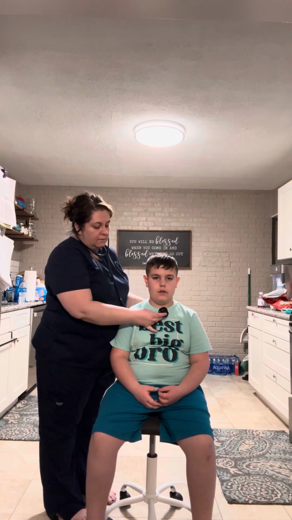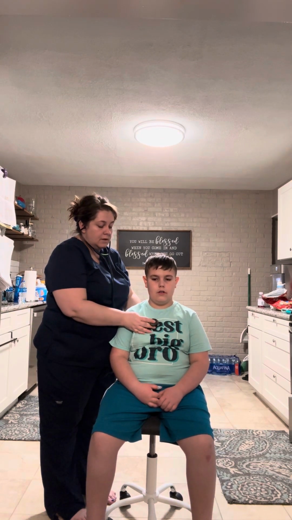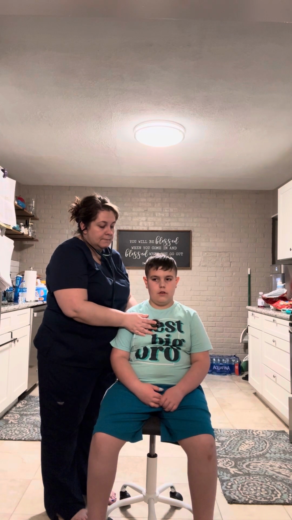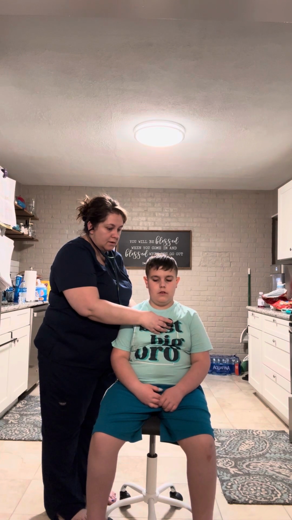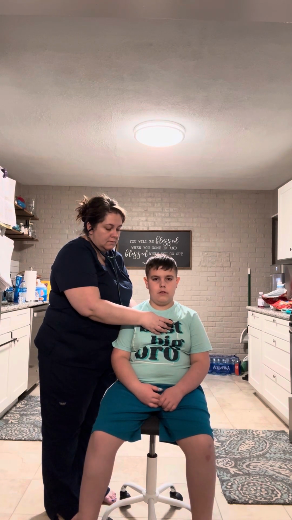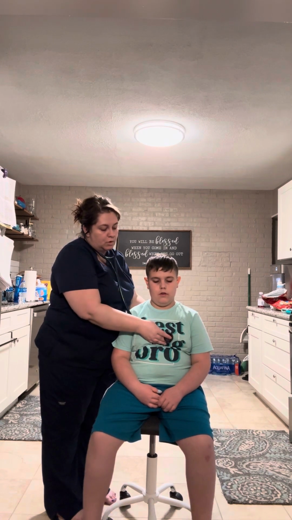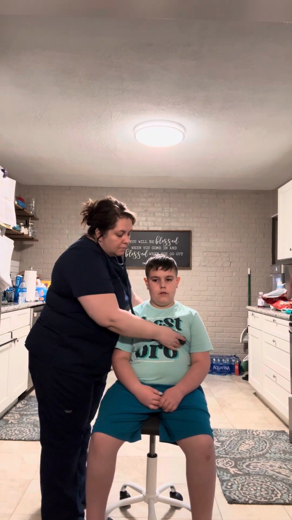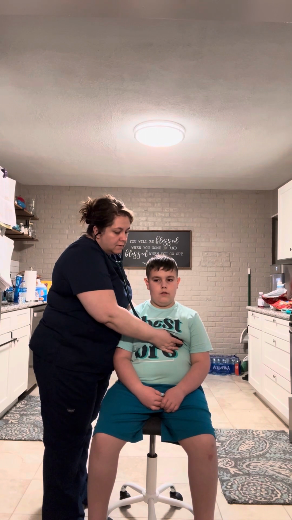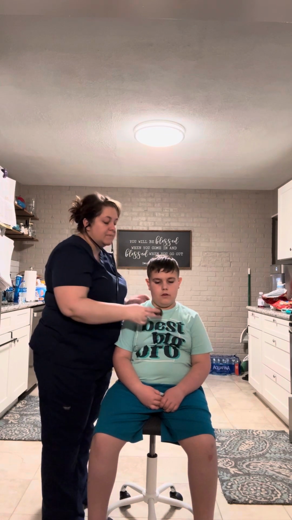We're going to start over here on the right side of the sternum to listen for the aortic. We're going to move over to the left side of the sternum and listen for the pulmonic. Okay. We're going to move down to that 3rd or 4th intercostal space to listen to mitral and tricuspid. And we're going to move to the apex of the heart, which is the 5th intercostal space on the mid-clavicular line. That sounds good.